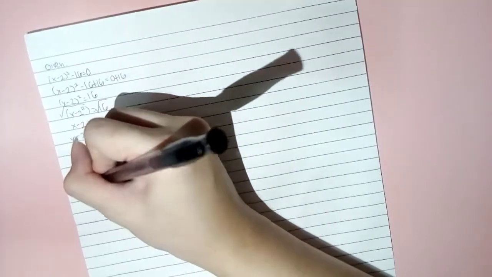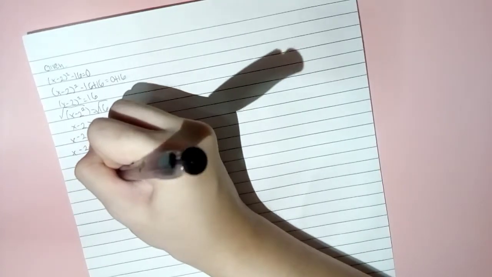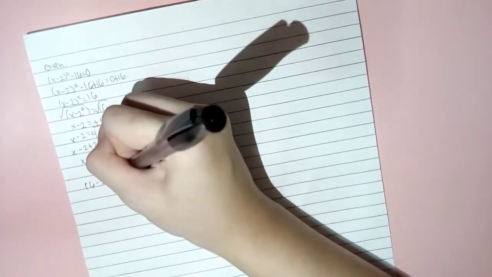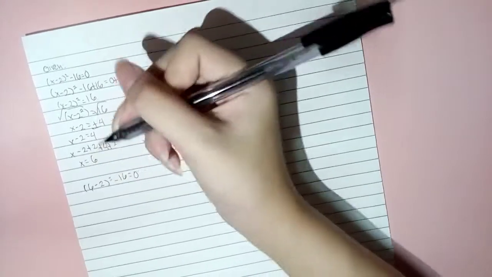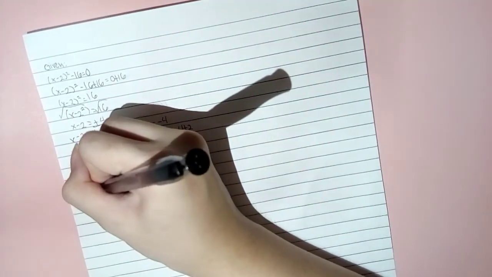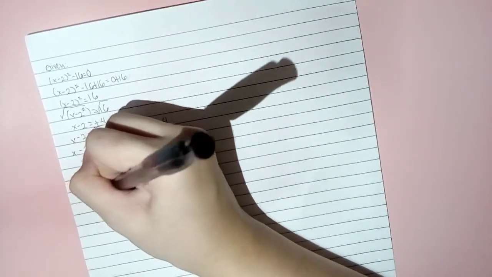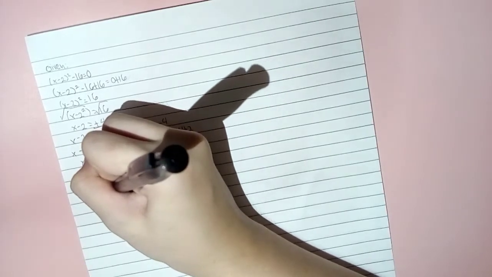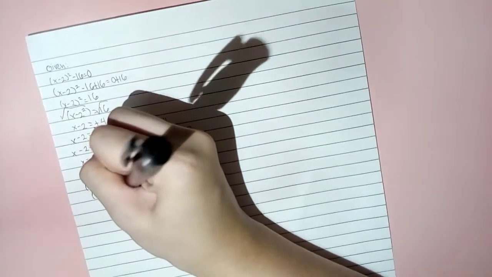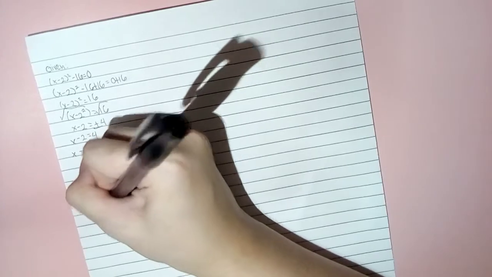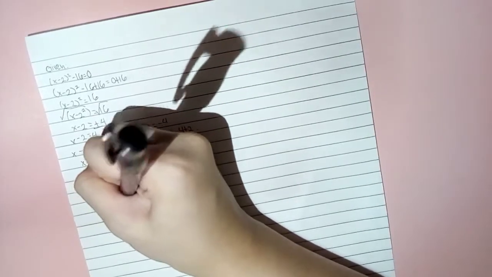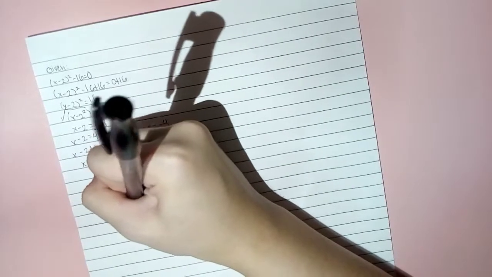So now let us check if it is true. (6 - 2)² - 16 = 0. So we already substituted, and now we're going to solve. 4² - 16 = 0 will be 16 - 16 = 0, and 0 equals 0, so that means that is true.